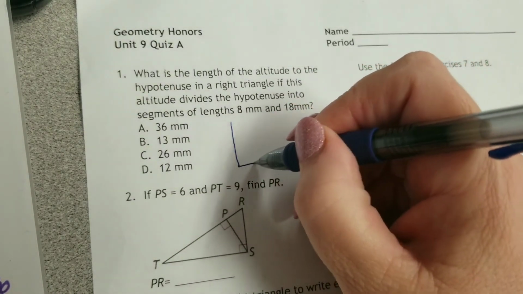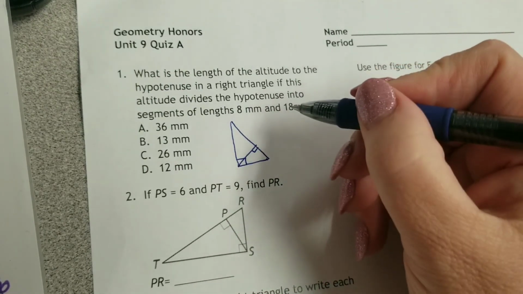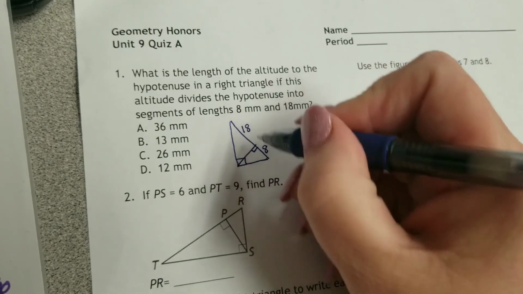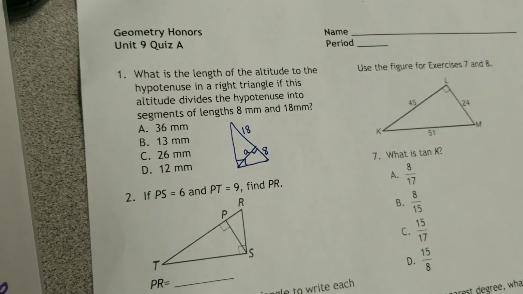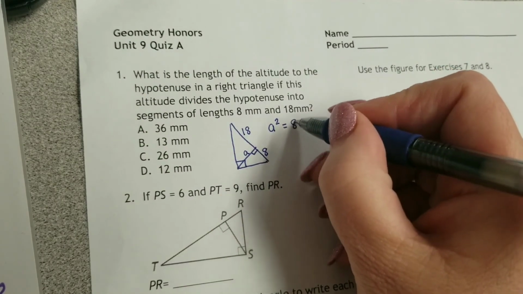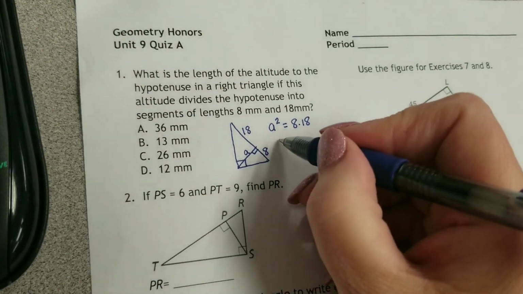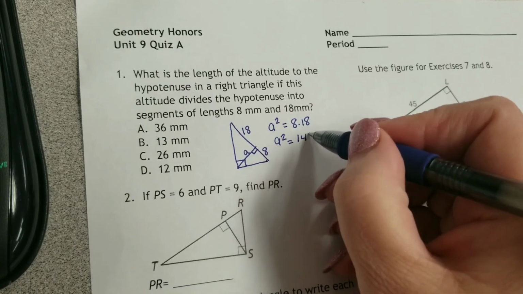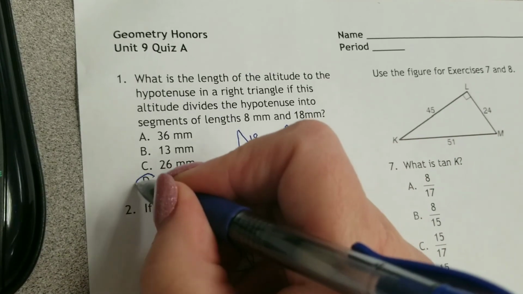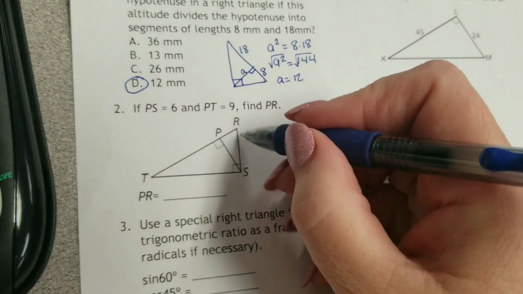So if we have a right triangle, the altitude is this one, right? And it says that this altitude divides the hypotenuse into segments of 8 and 18. So this altitude. Now that altitude is the geometric mean. So that means that a squared is equal to 8 times 18. Well, 8 times 18 is 144. So the square root of that, A is going to be 12 millimeters.